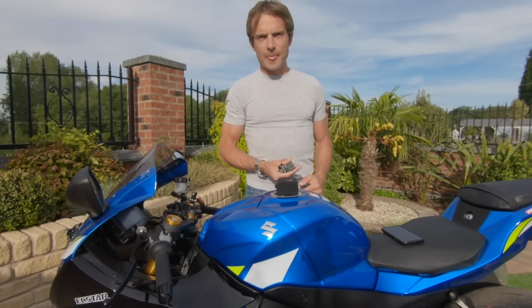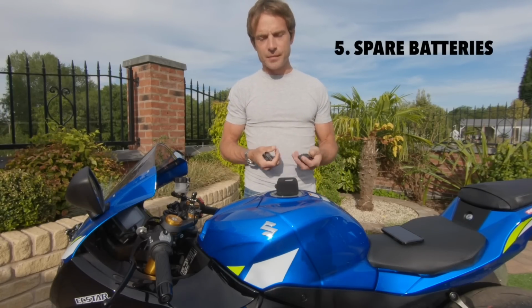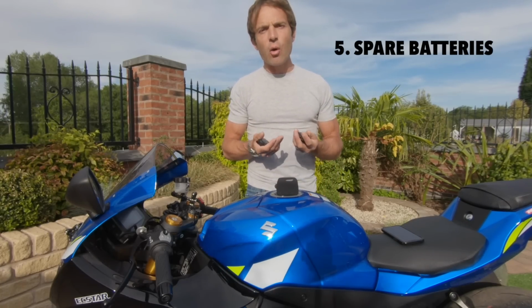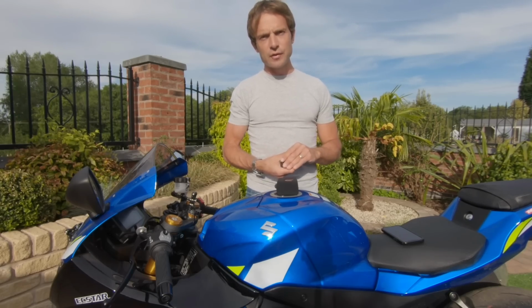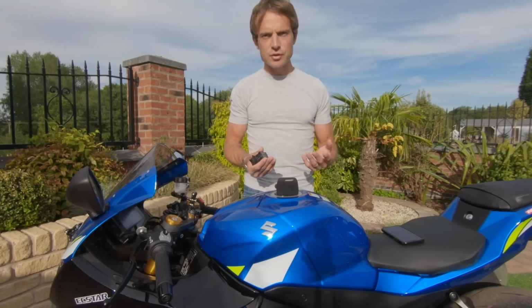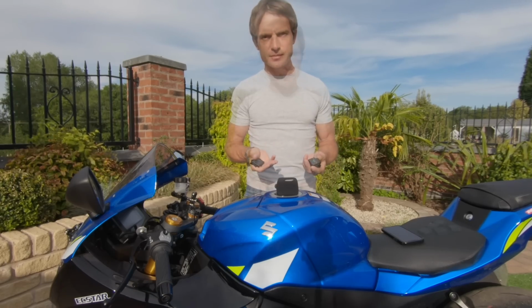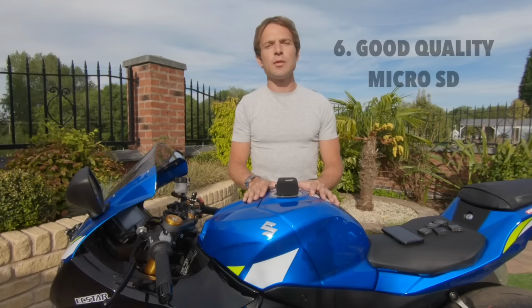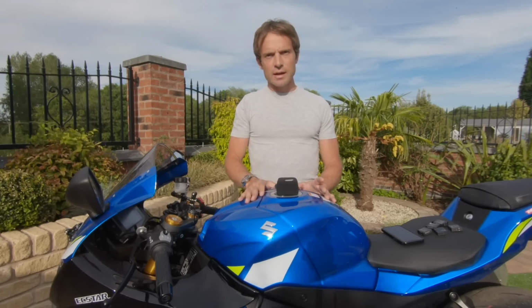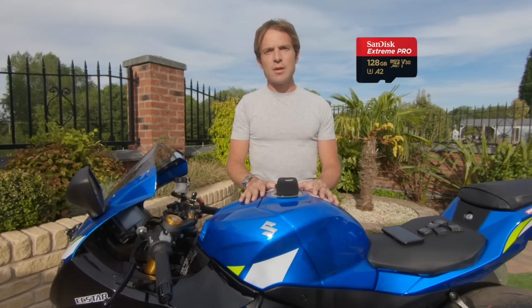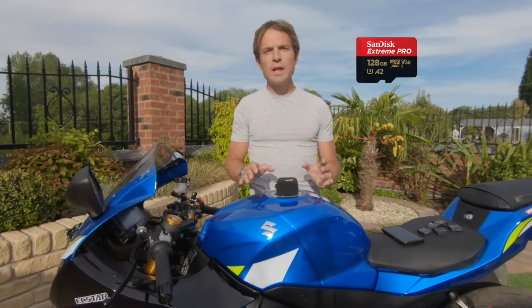Number five, get quite a few spare batteries. The GoPro cameras are quite hungry on battery power. So to make sure you get through your day and you can record all your sessions, you're going to need quite a few of those. And finally, get a good memory card. The quality of the camera is absolutely amazing. You can record in 4K, but that means that the files are quite heavy, so you really need a good quality micro SD.